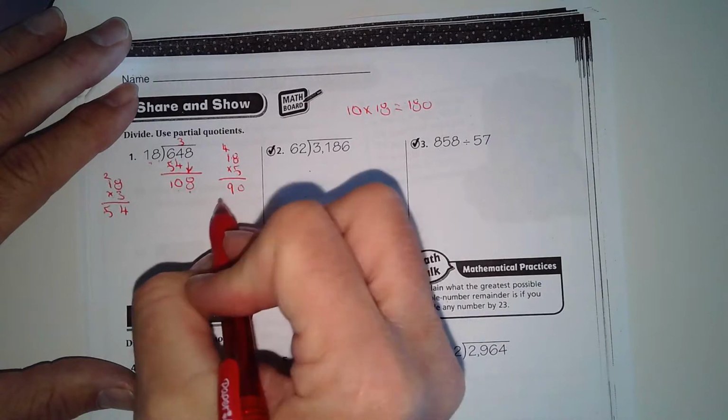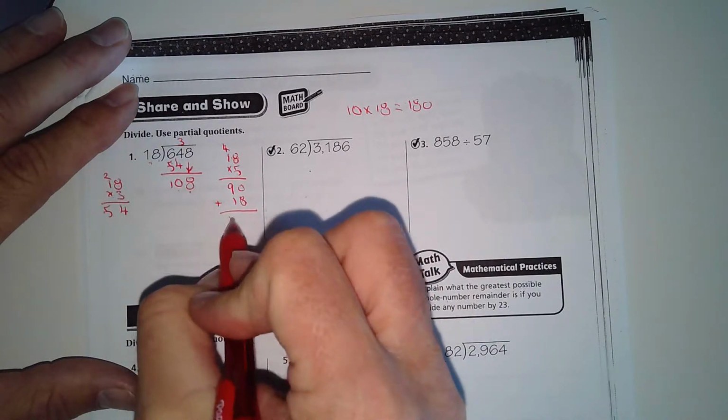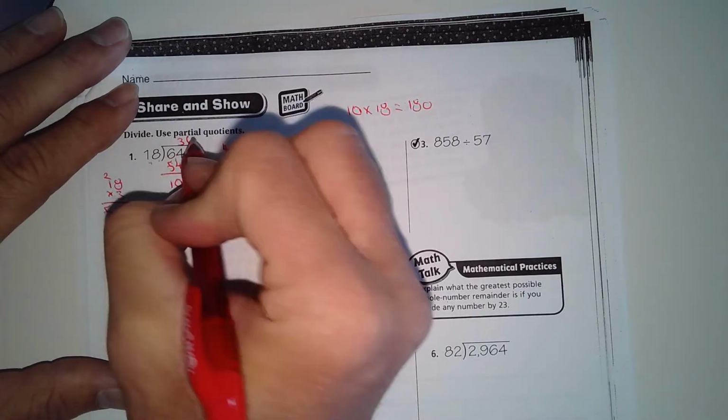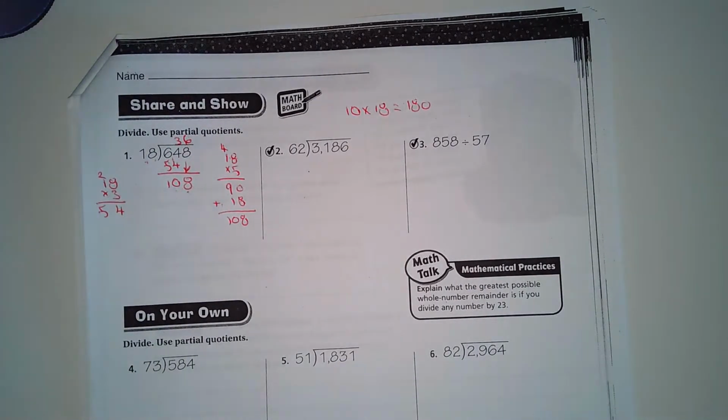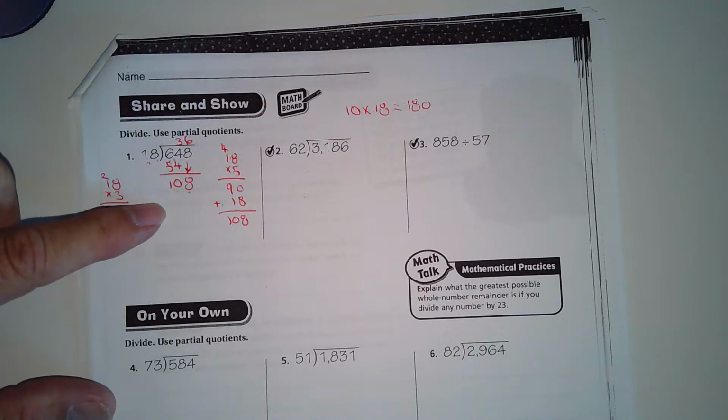What if we did it 6 times? So let's add another 18 here. What do we get? 108. So that's 6 times. So it goes in evenly 36 times. Okay? Mr. Buckman, 5 points. Questions on that? Anybody? No?